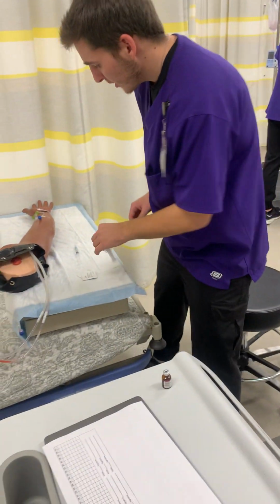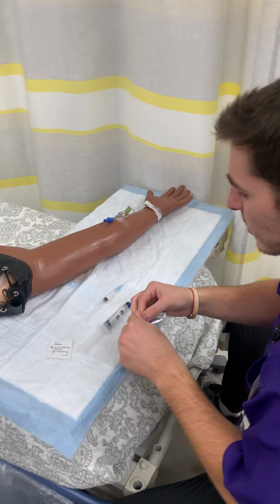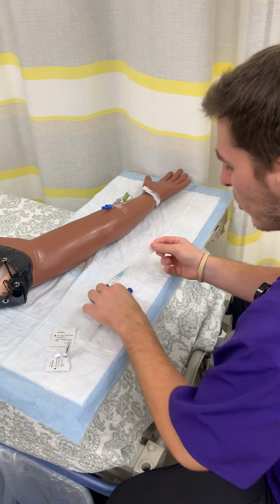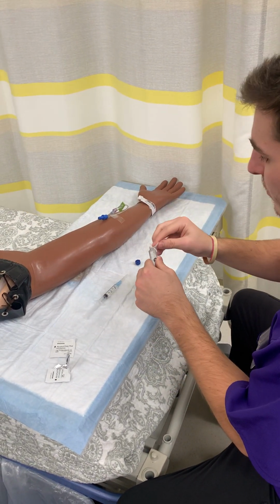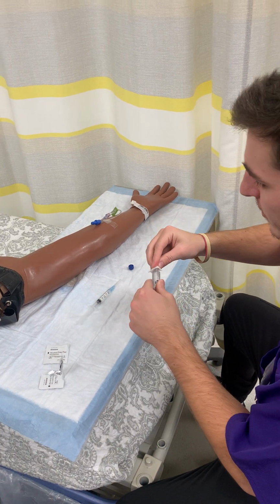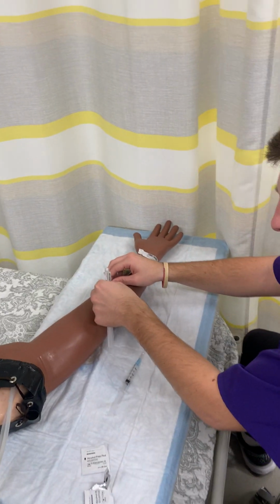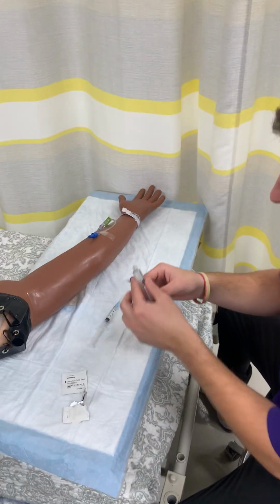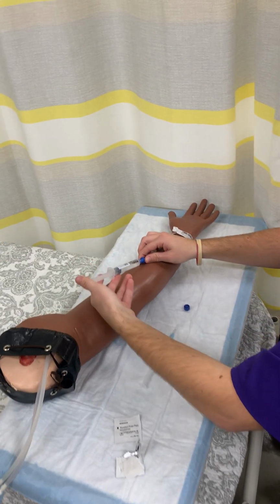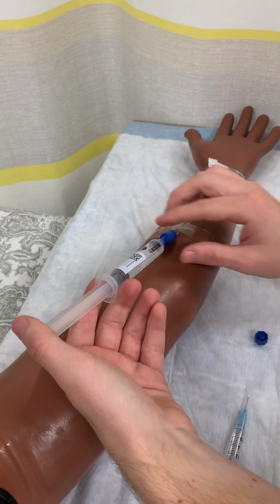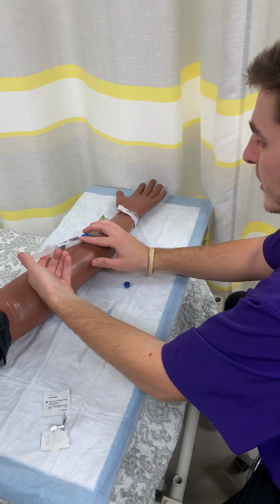So now I'm just going to open this up, and I'm just going to scrub this top. I'll do this for 15 to 30 seconds, as well as I'll scrub this top, 15 to 30 seconds as well. Now this is just to make sure I'm flushing the tube, and I would give about 3 milliliters.